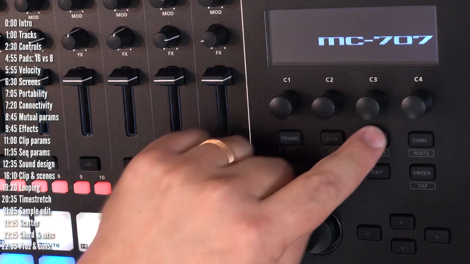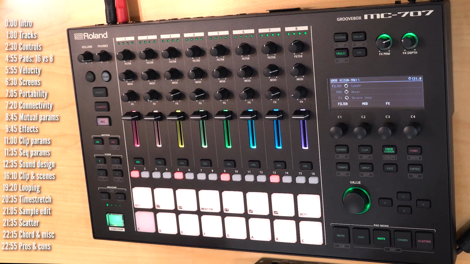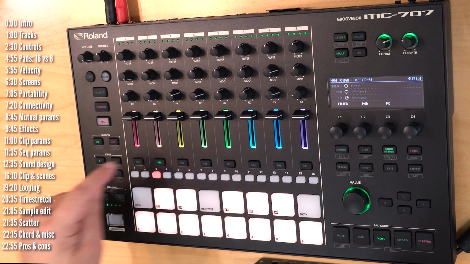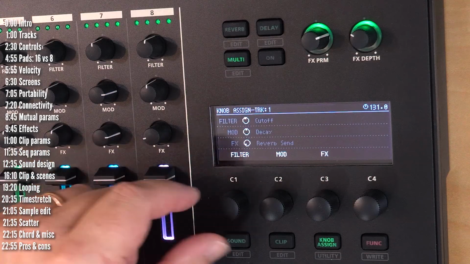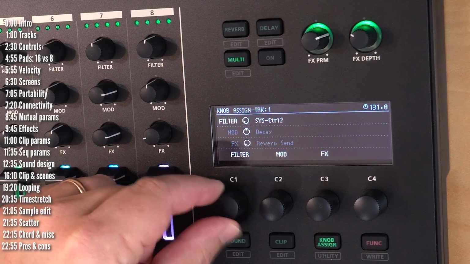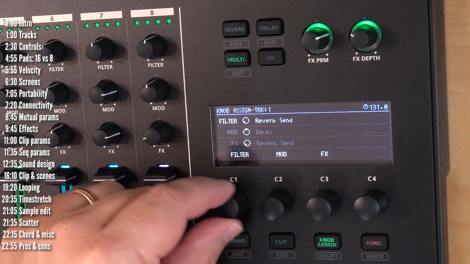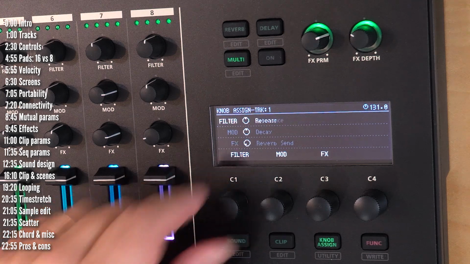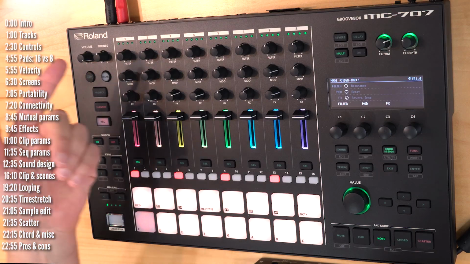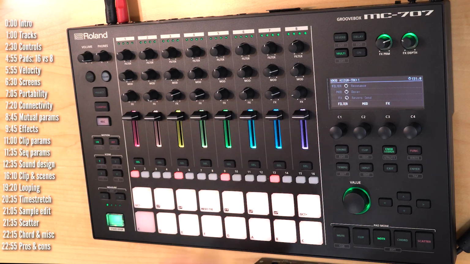You do it on the 707 with the knob assign button. So for example, I could go track by track and choose to assign the filter on this track to any one of a number of parameters, as you can see here. These change based on the effects that are in the track and the type of track it is. So now this knob no longer controls the filter cutoff, but rather the filter resonance. Same goes here.